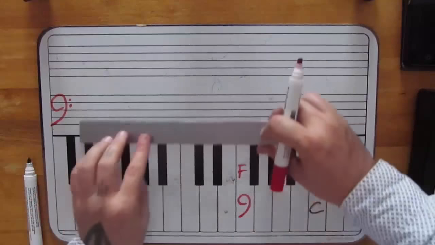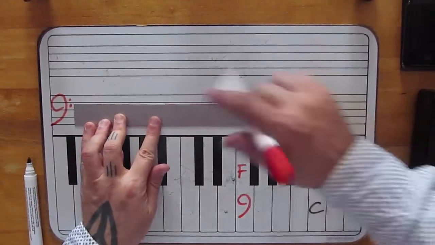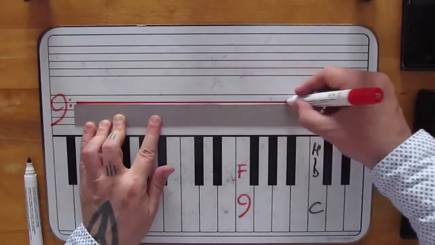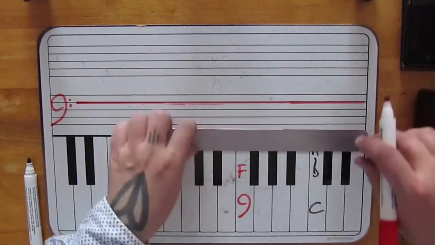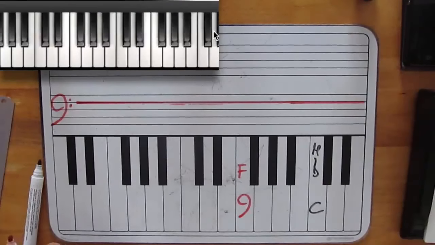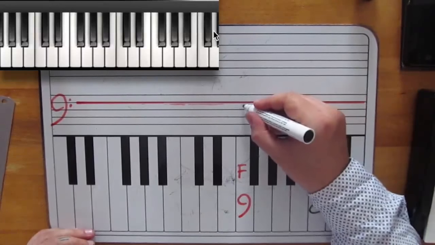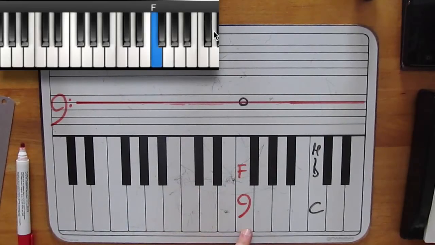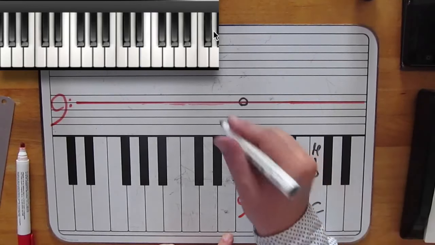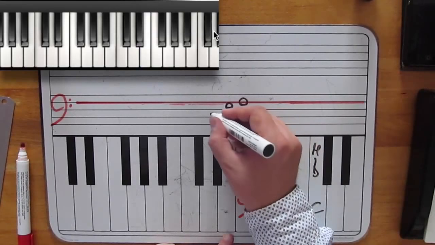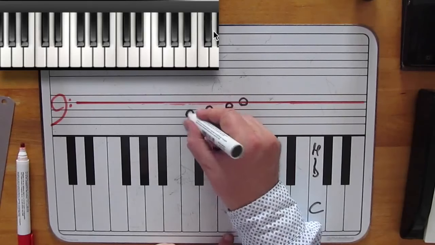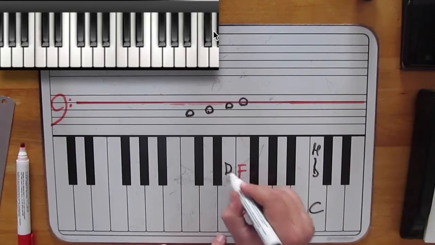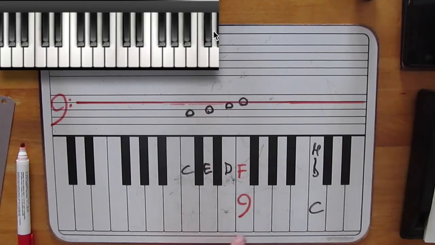Let's just draw the line. Make it clear. This is F below middle C. It's not the right one. That's the one. F below middle C. F, E, D, C below middle C.